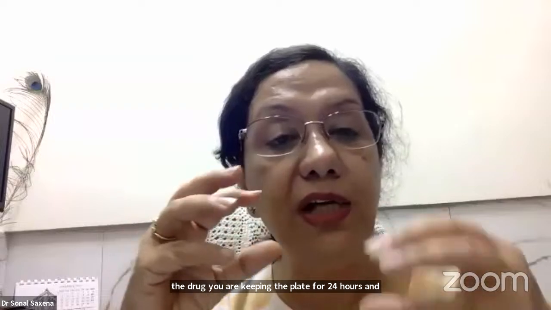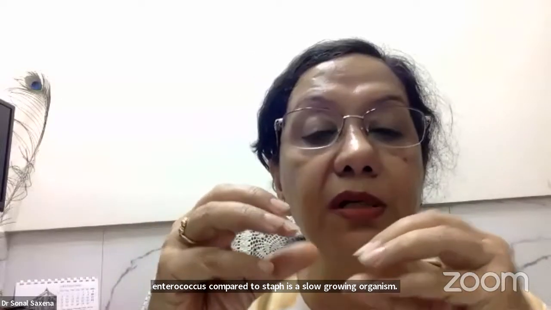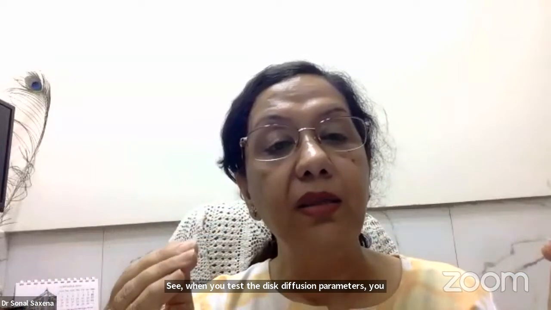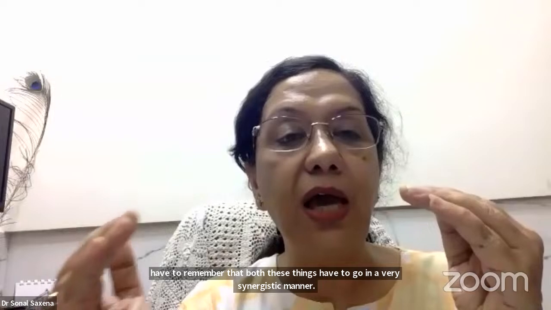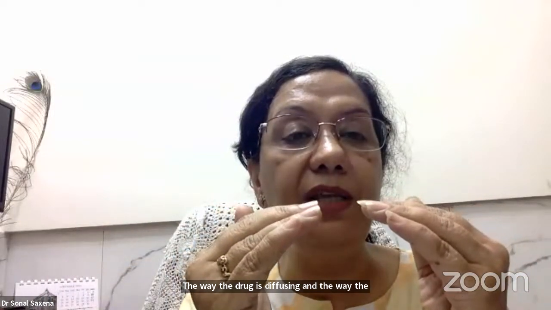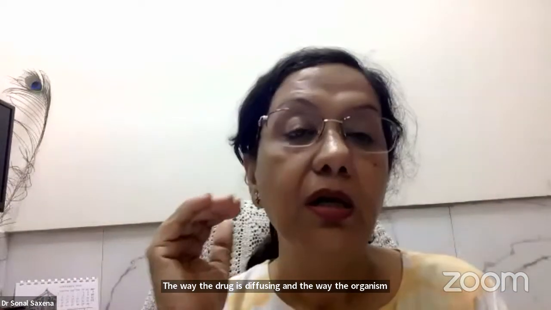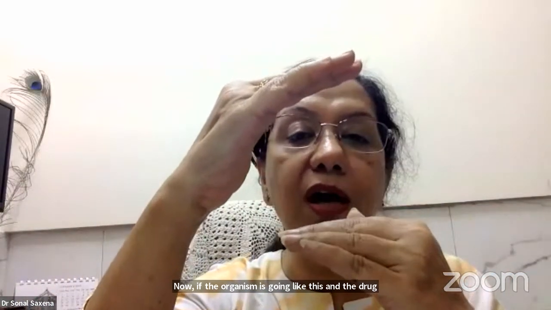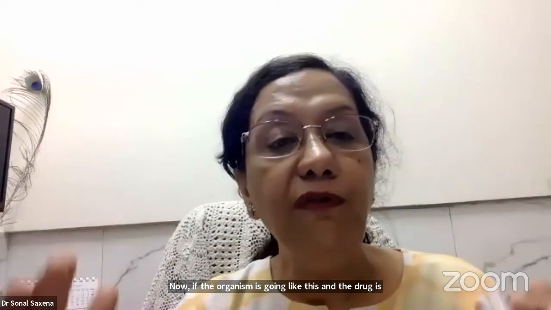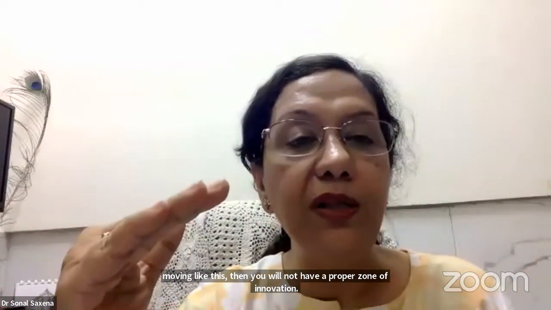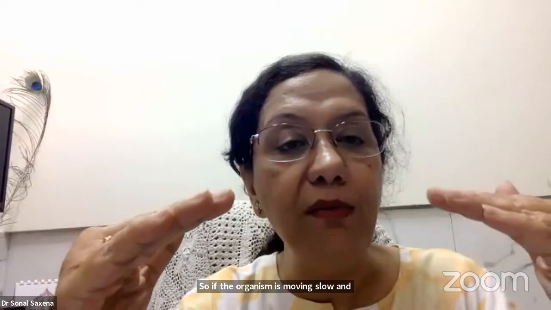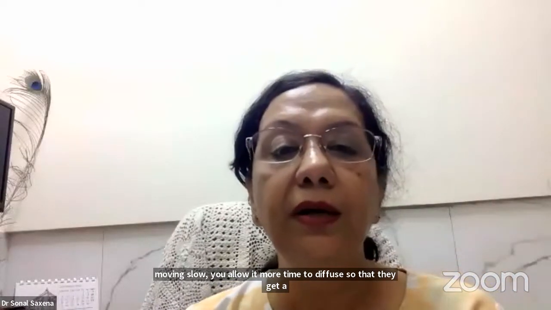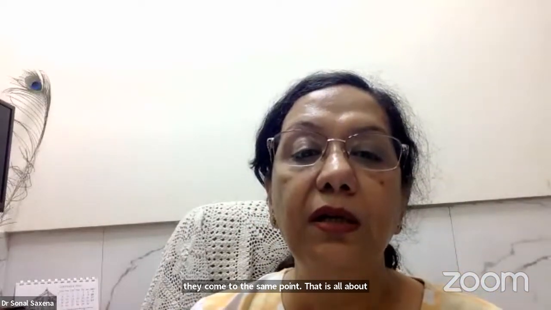See, when you test the diffusion parameters, you have to remember that both these things have to go in a very synergistic manner: the way the drug is diffusing and the way the organism is growing, so that at a point where they inhibit each other, you get a zone of inhibition. Now, if the organism is going like this and the drug is moving like this, then you will not have a proper zone of inhibition. So if the organism is moving slow and the drug is also moving slow, you allow it more time to diffuse so that they come to the same point. That is all about vancomycin.